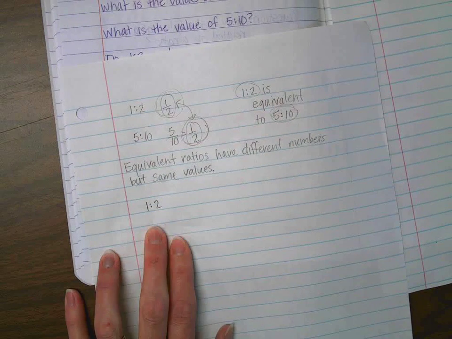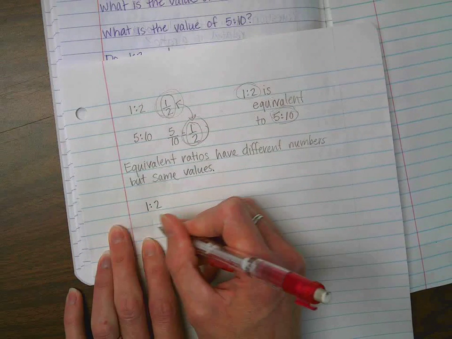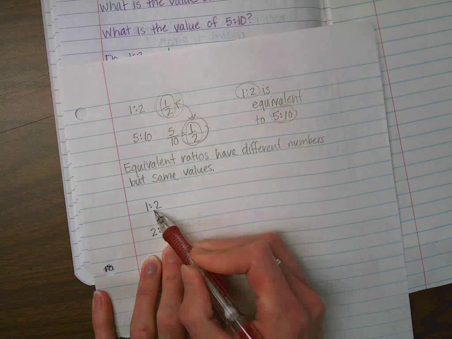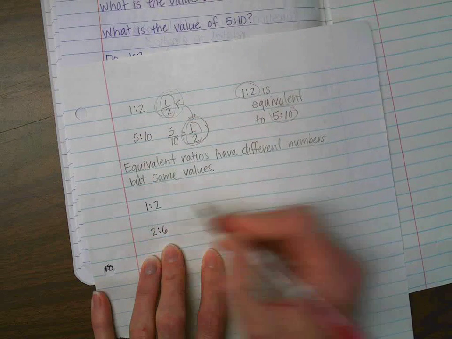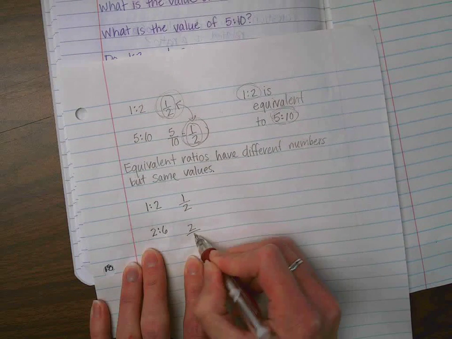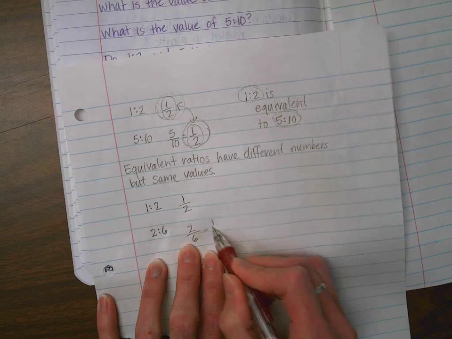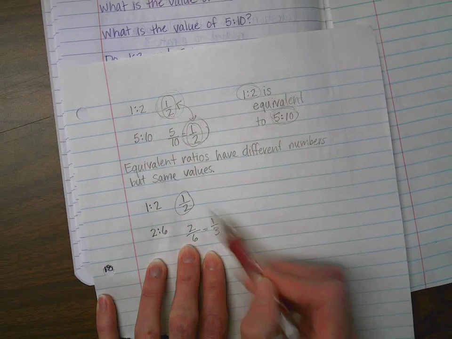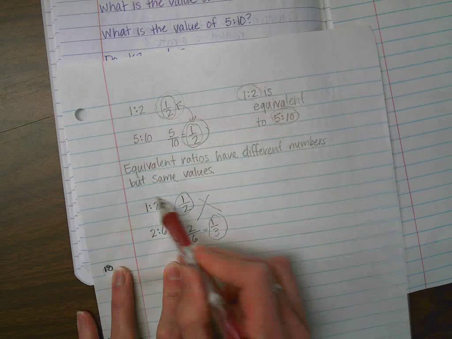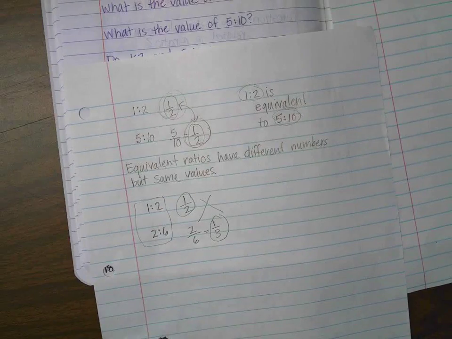An example of that is, what if I go back to my 1 to 2, and then my other example would be 2 to 6. Okay? So the way we check is we have to turn this into the value. How do you take 1 to 2 into its value? 1 divided by 2. And this one would be 2 divided by 6. So this is 1/2. What can this simplify down to? That is correct, 1/3. Uh-oh. Are they the same? Nope, they're not. So if they're not the same, are they equivalent ratios? Nope, not equivalent ratios.